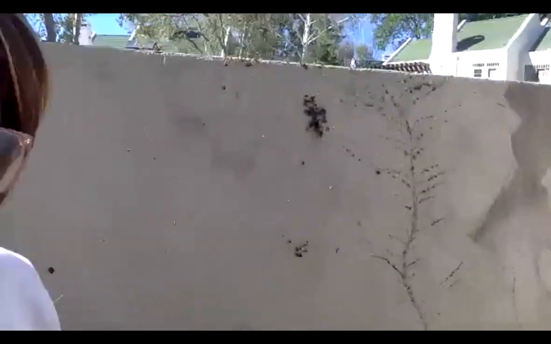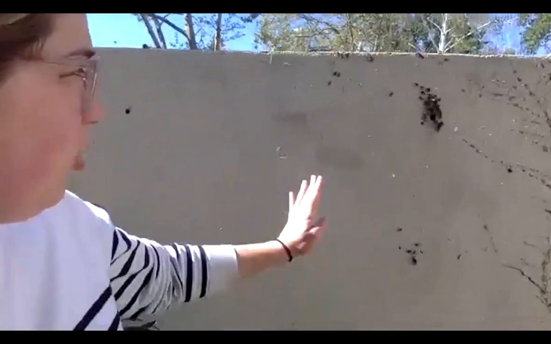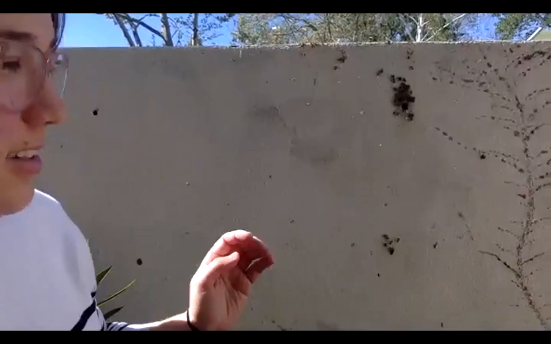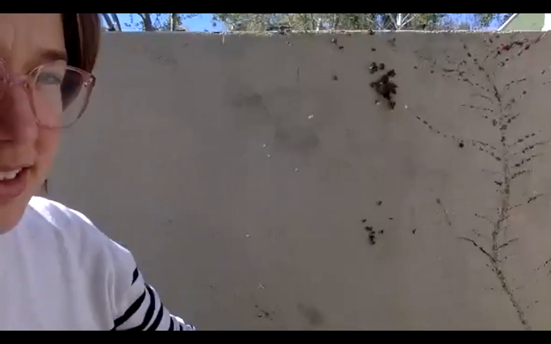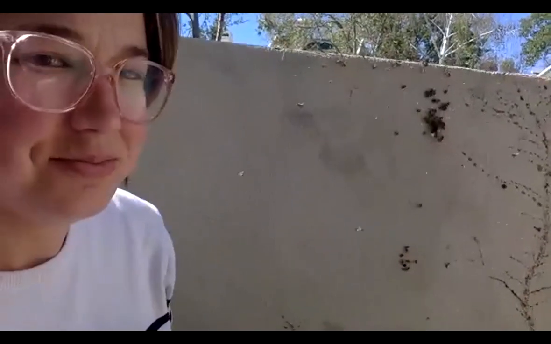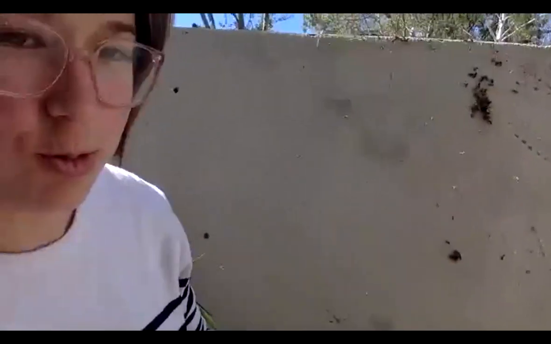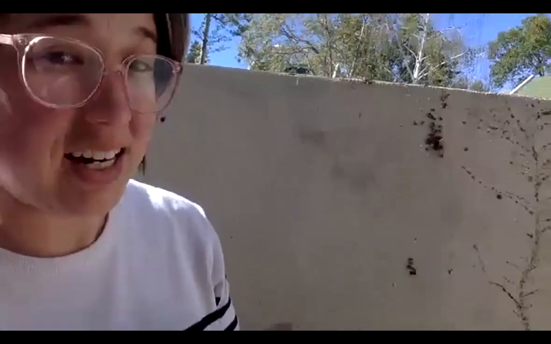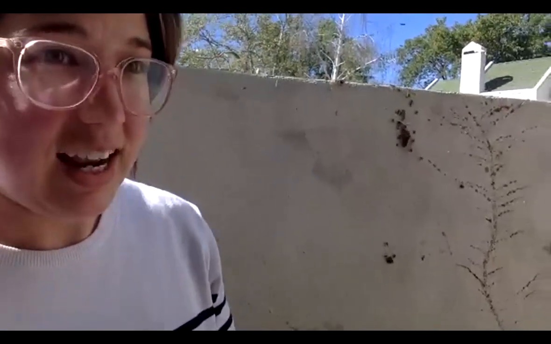Basically, this whole area was covered in bees. This entire section of the wall was just covered in a mat of bees, and there were bees flying all over in the backyard. So we called someone. It looks like what was happening is they swarm a lot of times in the spring.